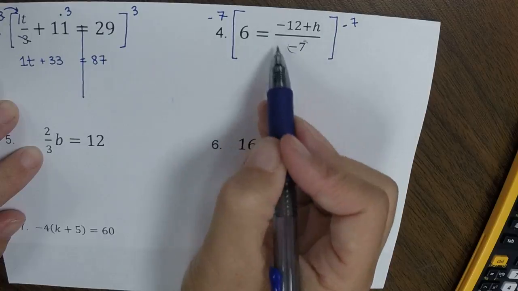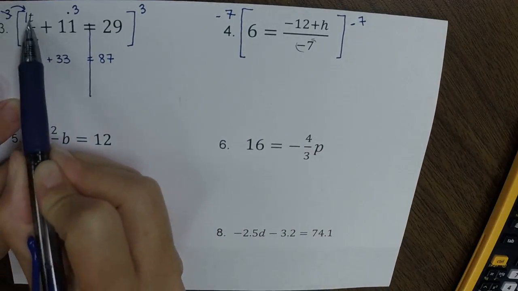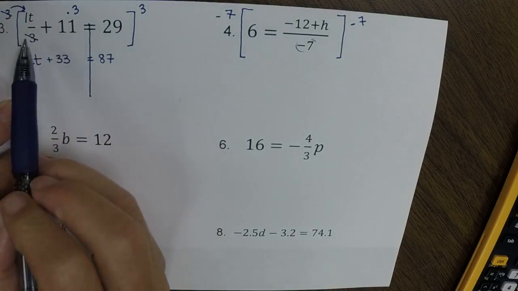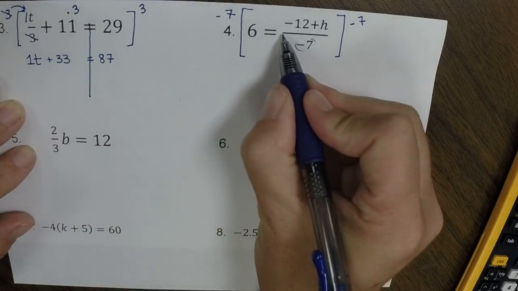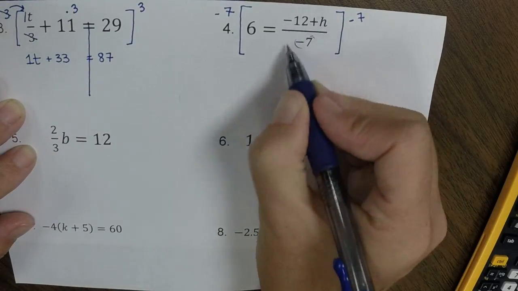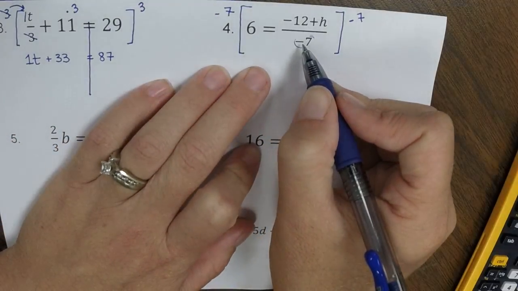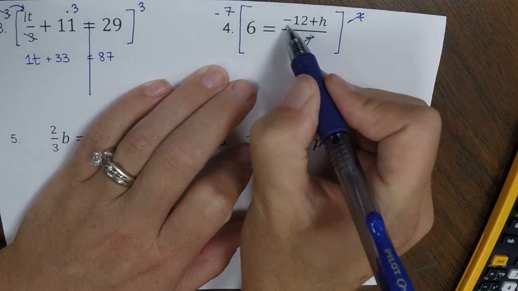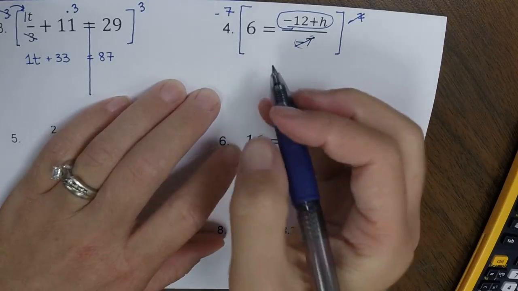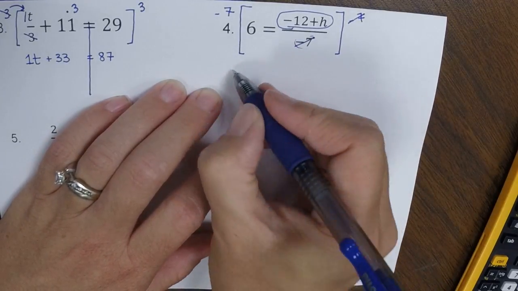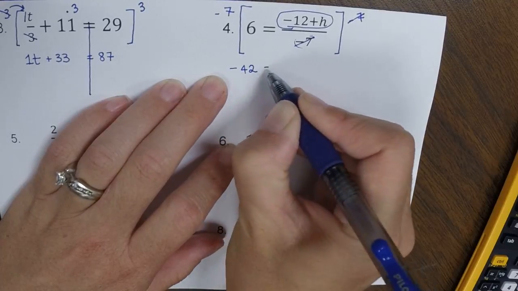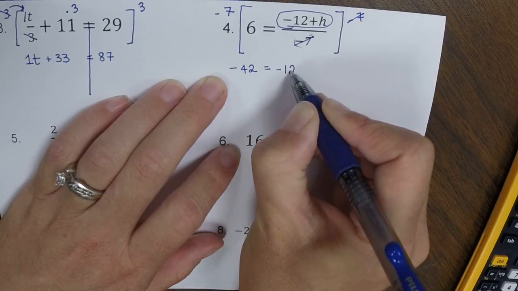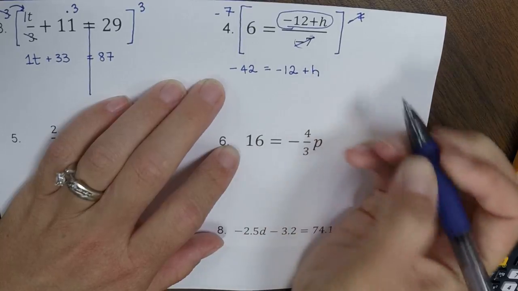Now, notice this is one big term. Over here, I had 1, 2, 3 terms. Addition and subtraction separated that, so I had to multiply 3 by each term. But since this is one big fraction, this is all one term. Okay. So now if I were to multiply, remember the denominator of the fraction cancels out with this, leaving you with whatever's on top. So I have -7 times 6, which is -42. And then over here, the denominator canceled out with our multiplication, and so all I have left is that -12 plus h.